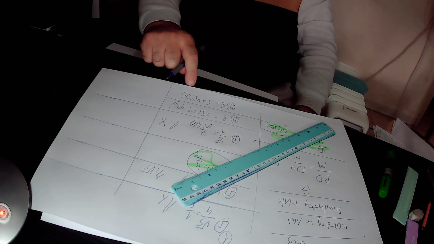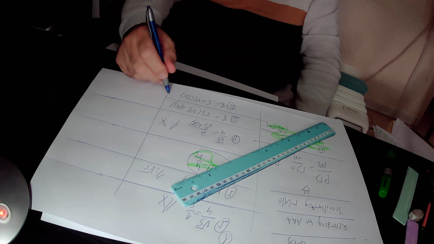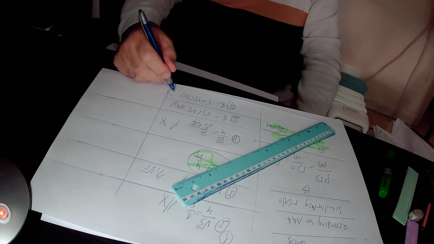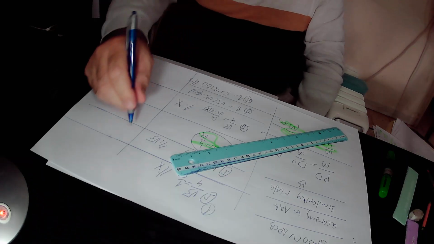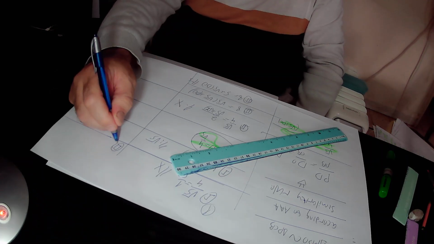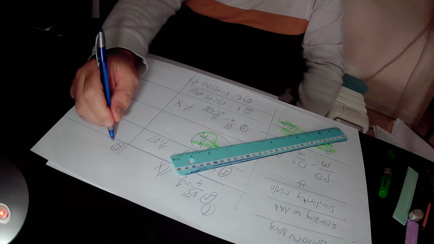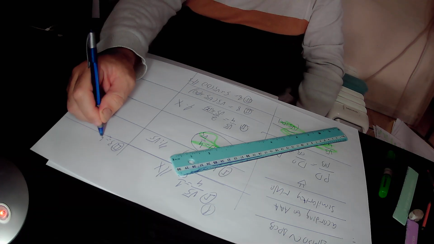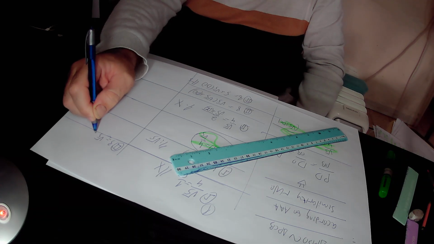Here we subtract 5 from equation 2. We get that according to equation 2, 8 minus 5 is 3, equals the square root of 5 times DC.